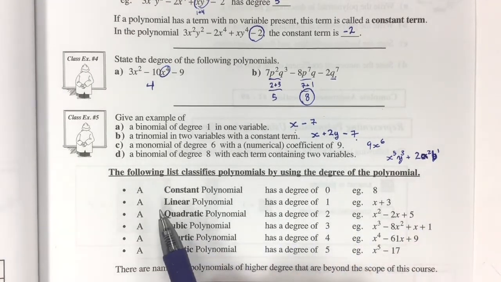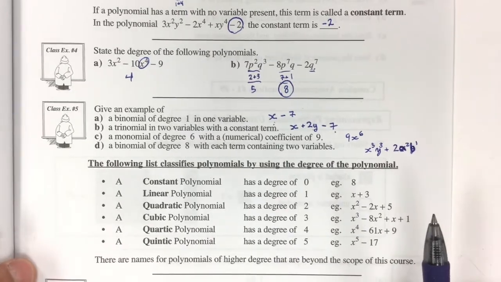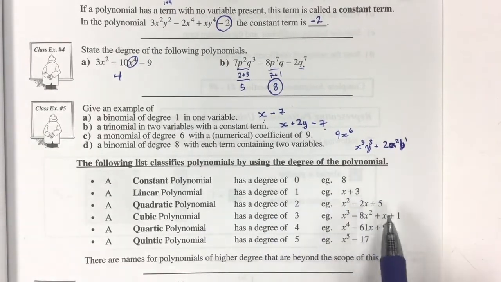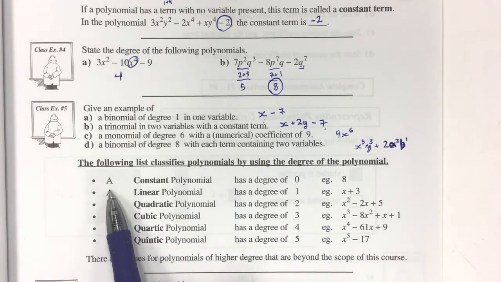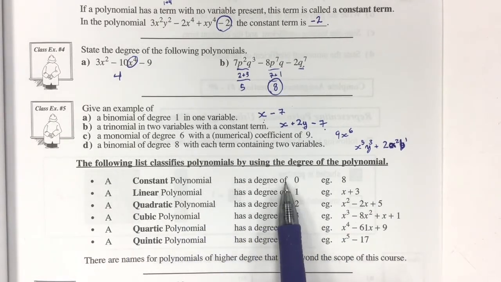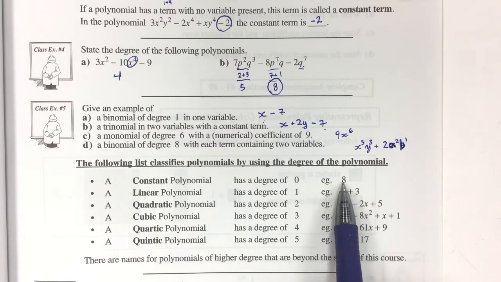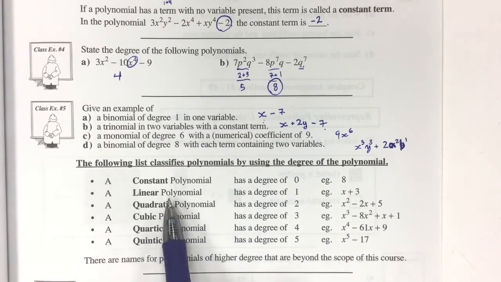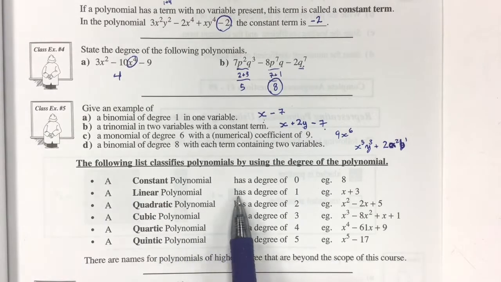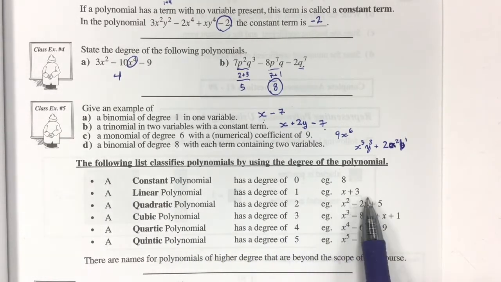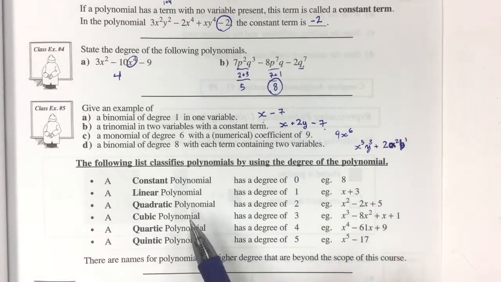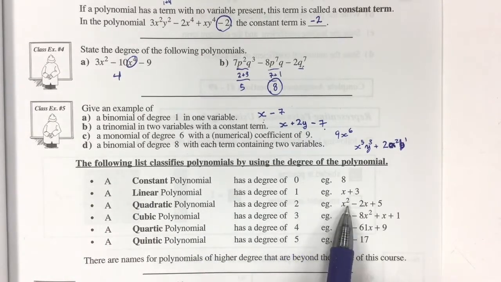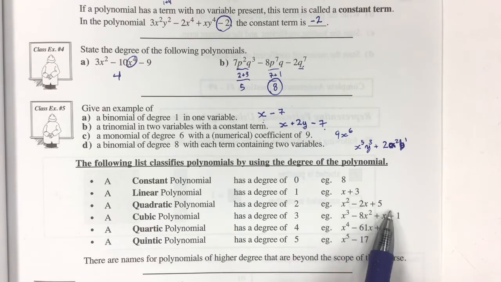All right. So this list classifies polynomials by using the degree of the polynomial. So a constant polynomial has a degree of 0. An example here would be 8. A linear polynomial, so one that would form a straight line, has a degree of 1. Example, x plus 3. A quadratic polynomial has a degree of 2, so x squared minus 2x plus 5.